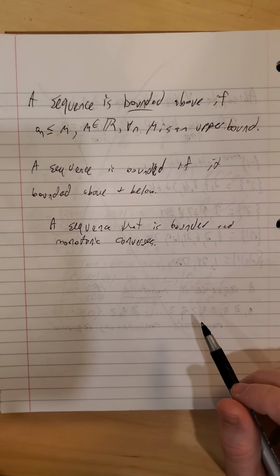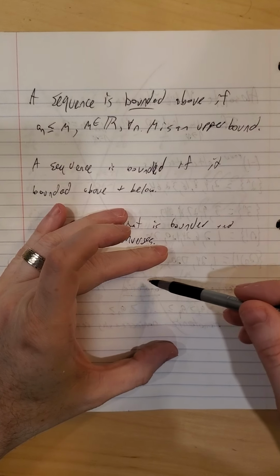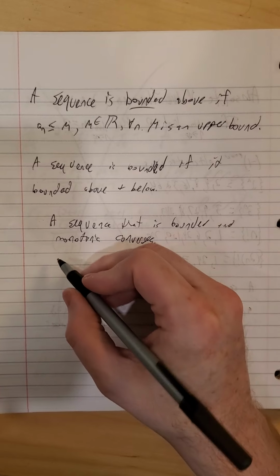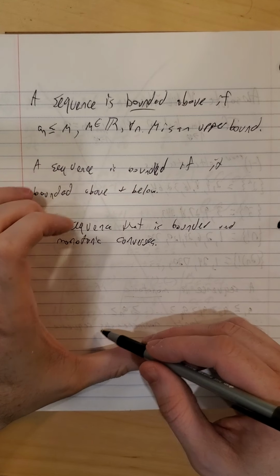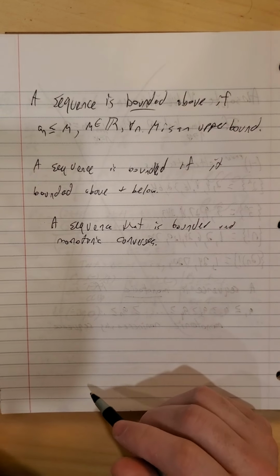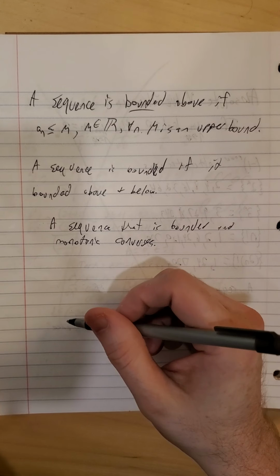The fact that it's monotonic says that it can't bounce back and change direction. If it's not bounded and it is monotonic, it can still diverge. It would just keep going up forever or down forever.